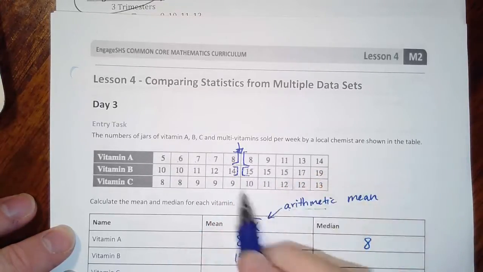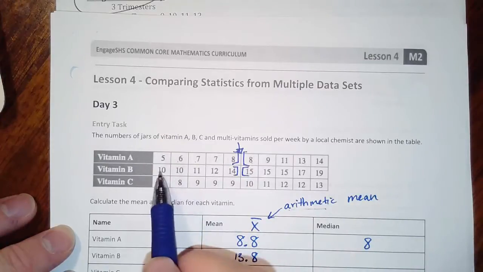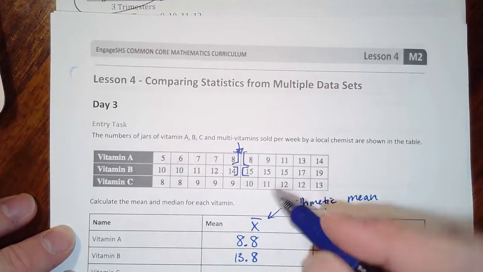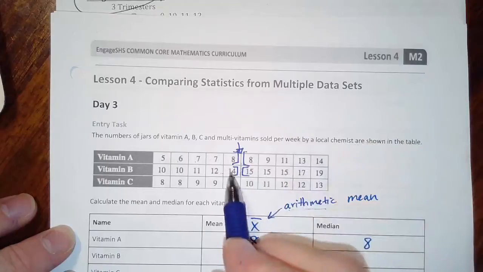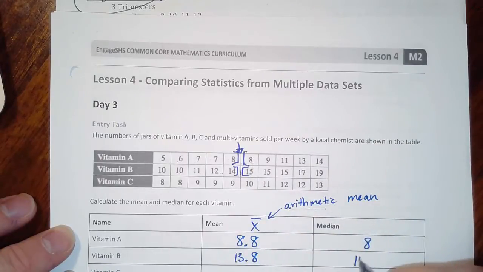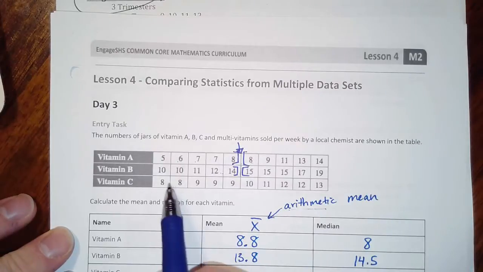And that's the same logic as before. 5 numbers below, 5 numbers above. And the only way there can be a number between 14 and 15 is if that number is 14.5. For vitamin C, same idea. I plugged these numbers into a calculator somewhere, standard online, whatever, and I got 10.1 for the mean.